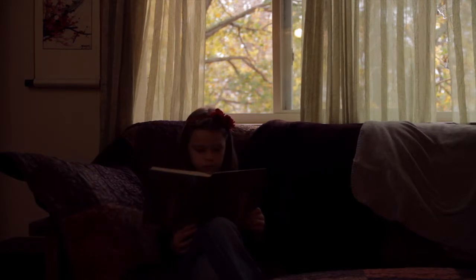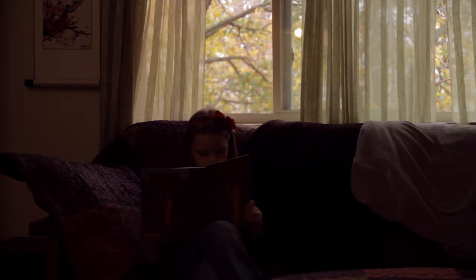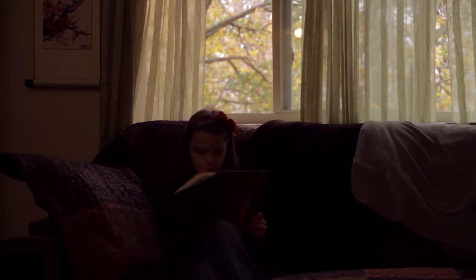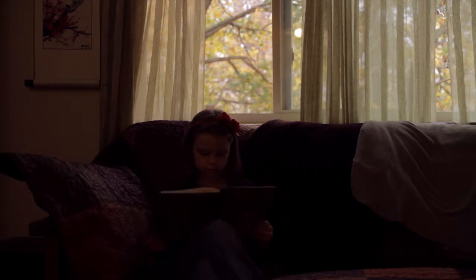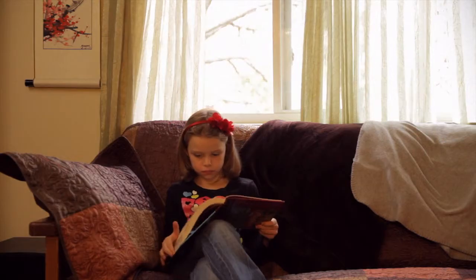And you can see it's not enough to properly expose the interior and match that for the exterior. This does look very natural, but we're not getting a great exposure here on the couch. Right now we're exposed for the outside. You can see there's a good amount of detail in the trees. We can see the leaves. And things are not too overexposed out there.